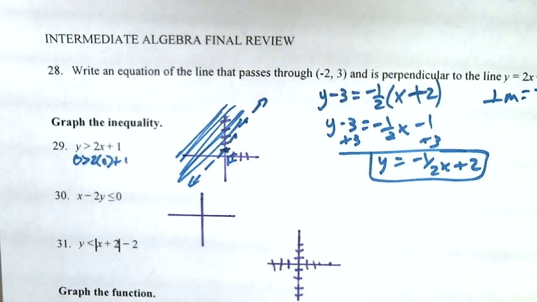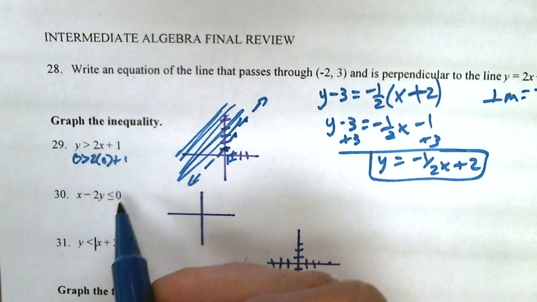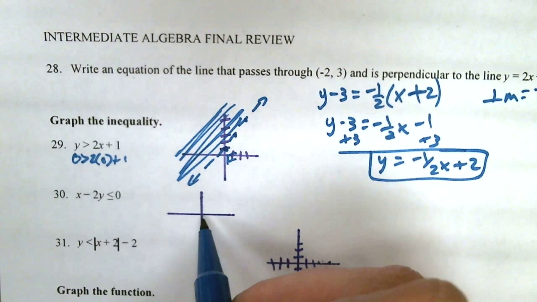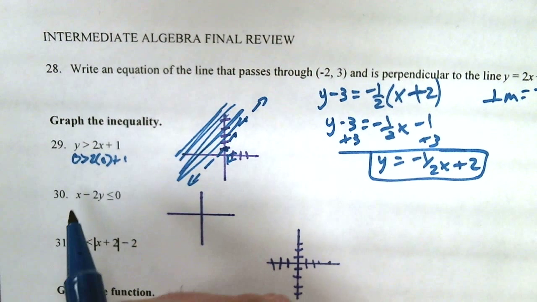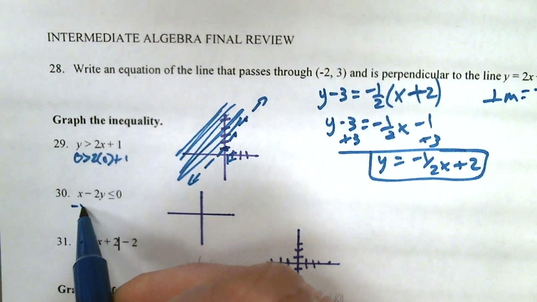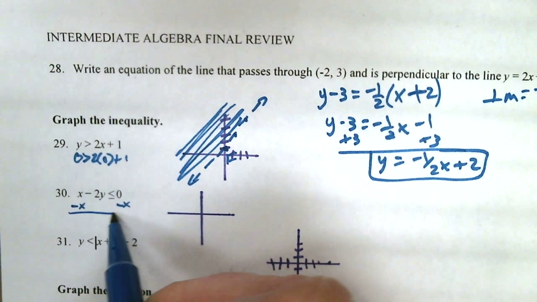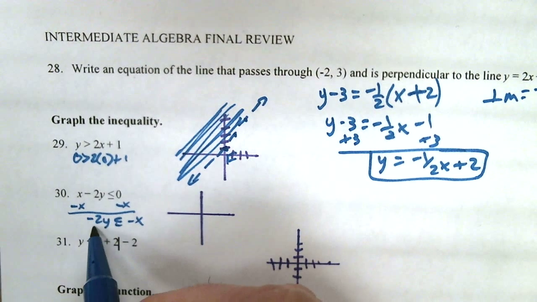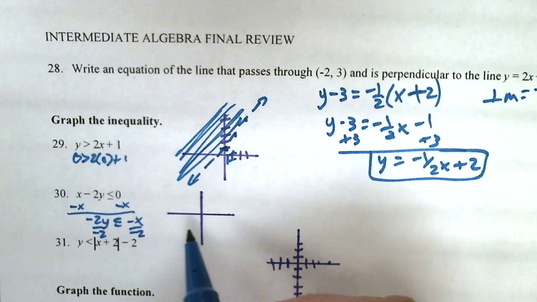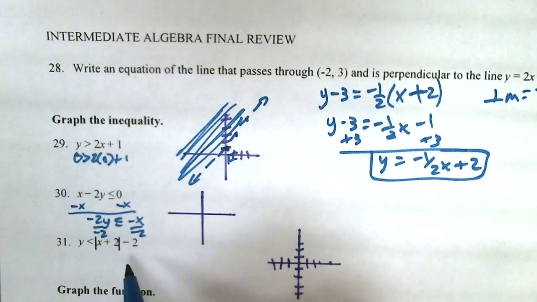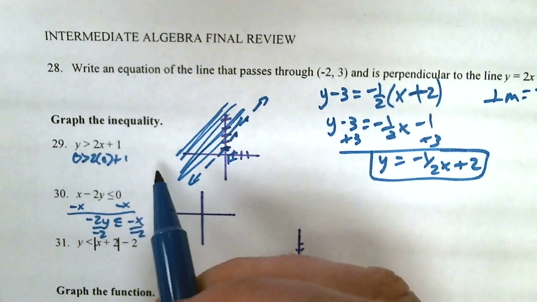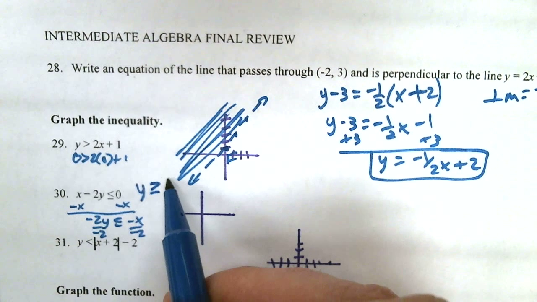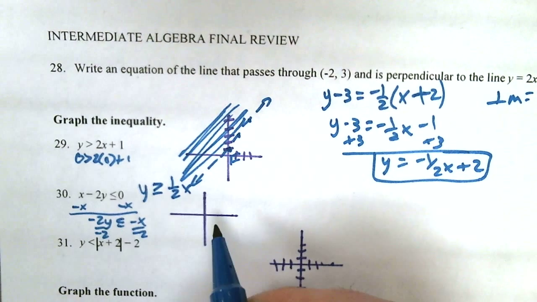Question number 30. I'm going to put this one in slope-intercept form because if I don't, I'm going to get my intercepts are both 0 and 0 for x and y. So I'm going to subtract x from both sides. And I get negative 2y is less than or equal to negative x. Dividing by negative 2, divide by negative 2. Remember, when you divide by a negative, you need to switch the sign. So the equation I'm graphing is y is greater than or equal to 1/2 x.